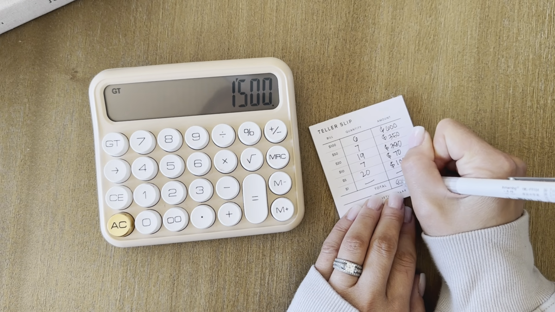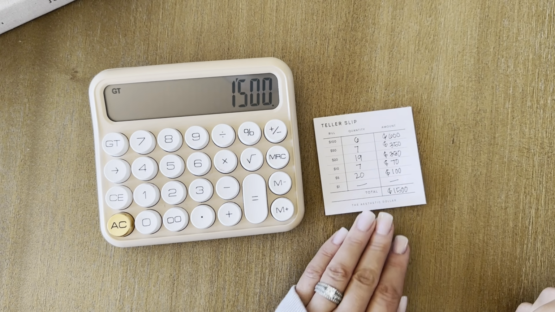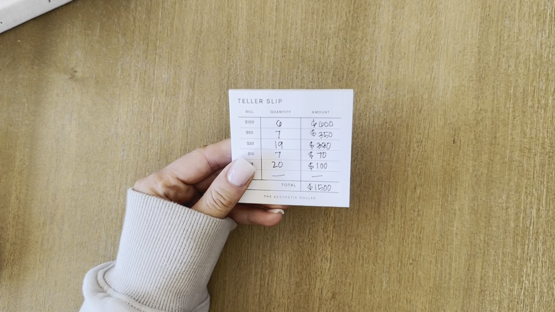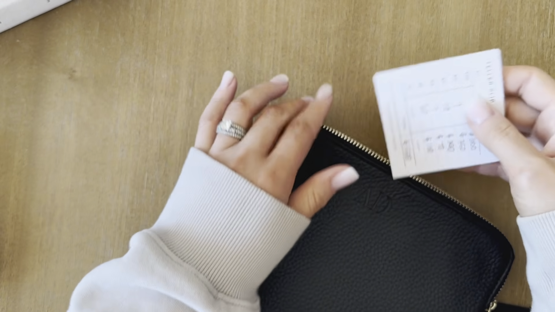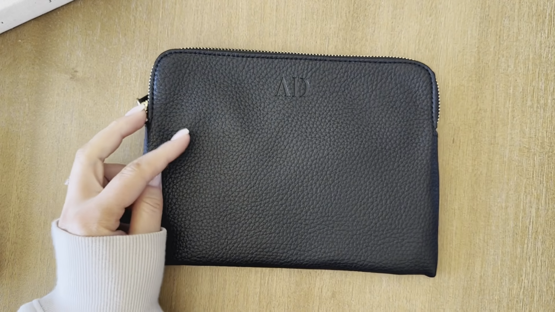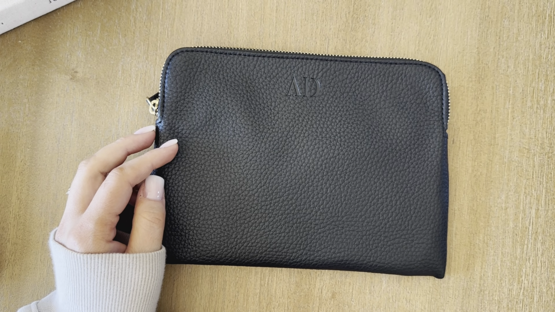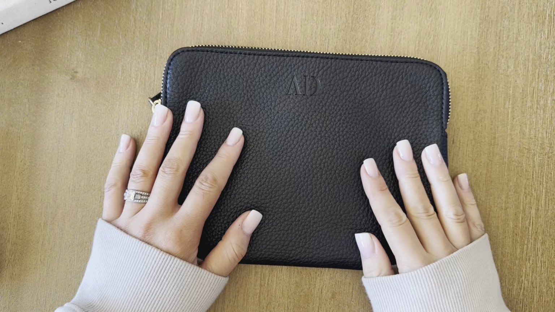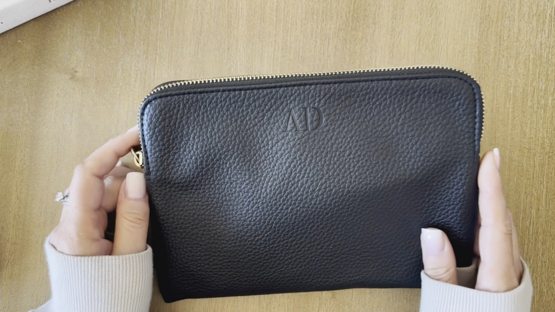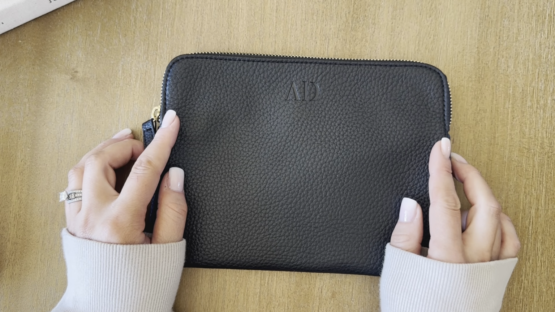So it's another way that you can double check to make sure that you've got your math and everything correct. I will take this to the bank, to my teller, and I like to use the money bag because it's discreet and easy. Then they're not having to use their paper envelopes. That's also good. This is reusable, obviously. I'm going to take this to the bank and get my cash for cash stuffing.